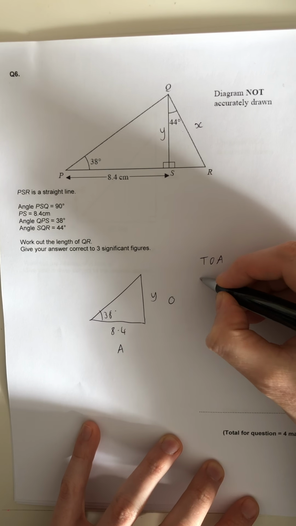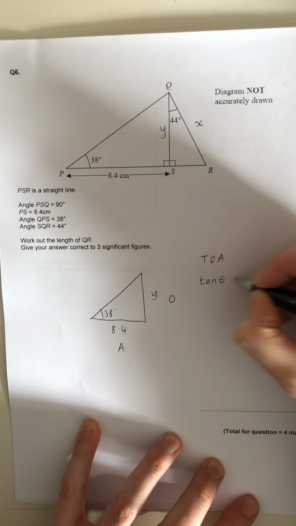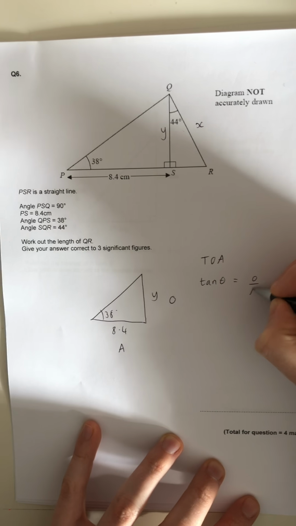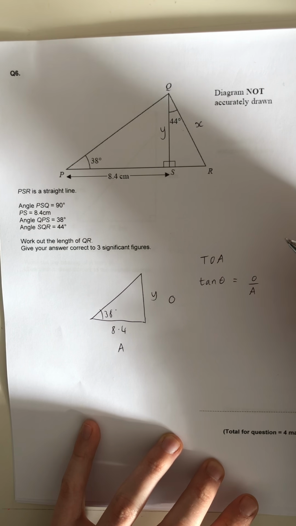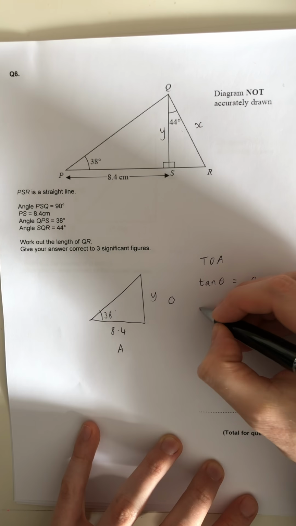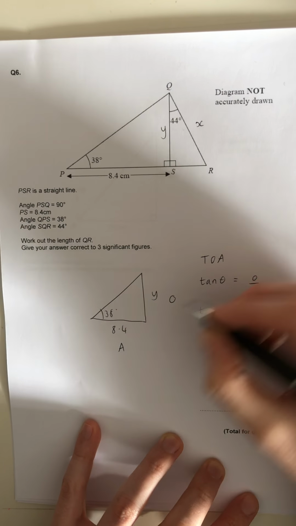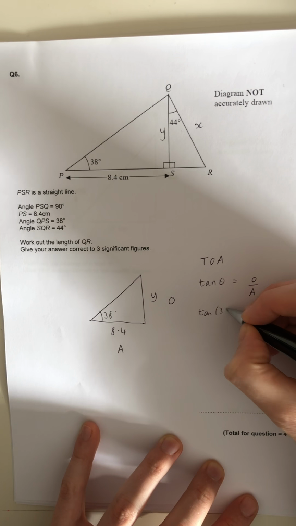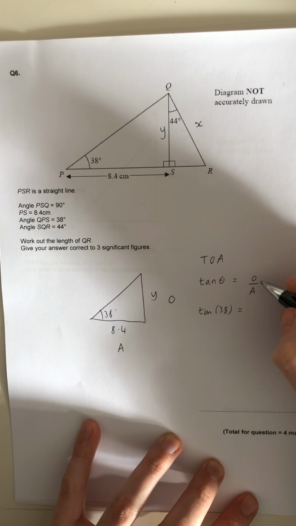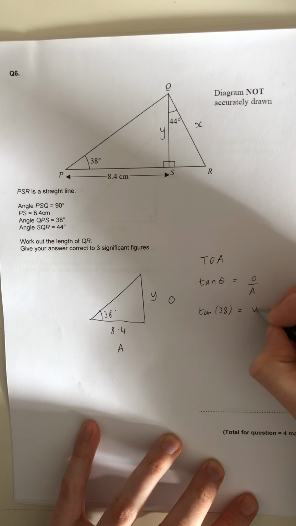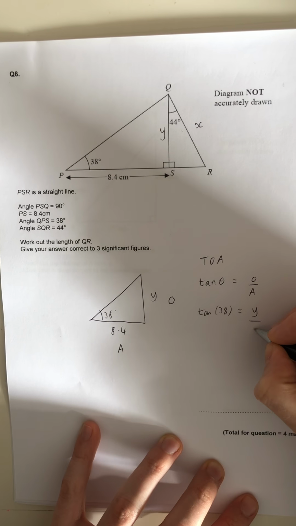This gives you the formula tan theta equals opposite over adjacent. Any formula, you substitute the stuff you know. So tan theta represents the angle, 38, equals opposite, which is y, over adjacent, which is 8.4.